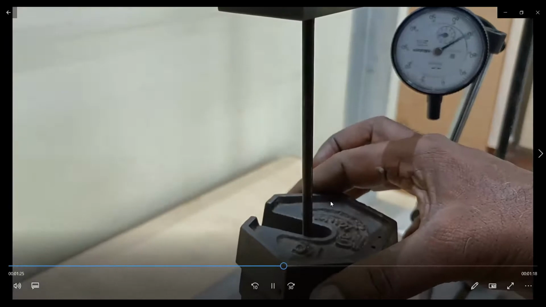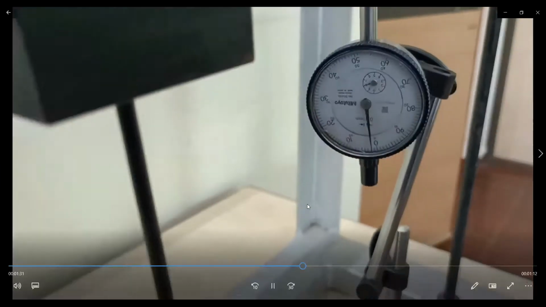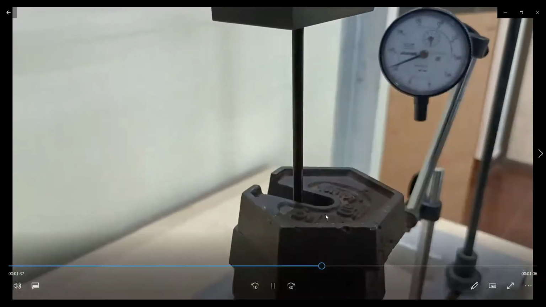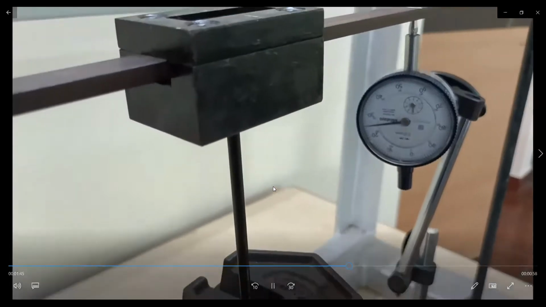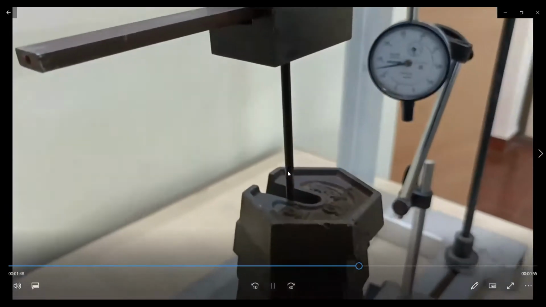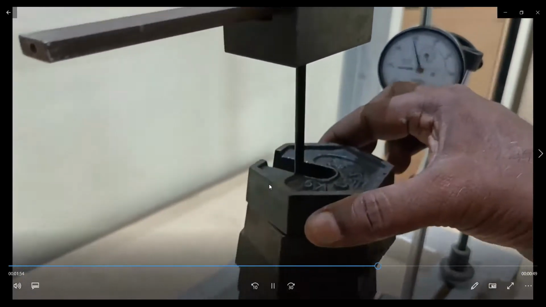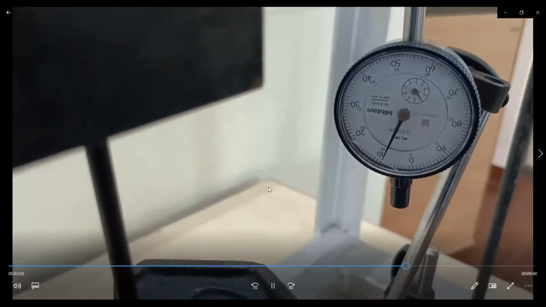Third reading, one more 0.5 kg. Fourth, so totally 2 kg is acting on the beam. Fifth, now totally 2.5 kg is acting on the beam. This video is for demonstration purpose. We are not following the readings.